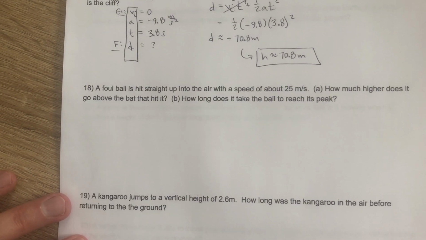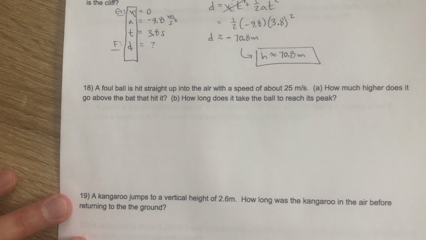Okay, moving on. If you take a look at 18, a foul ball is hit straight up in the air with a speed of about 25 meters per second. Part A, how much higher does it go above the bat that hit it? Part B, how long does it take the ball to reach its peak?